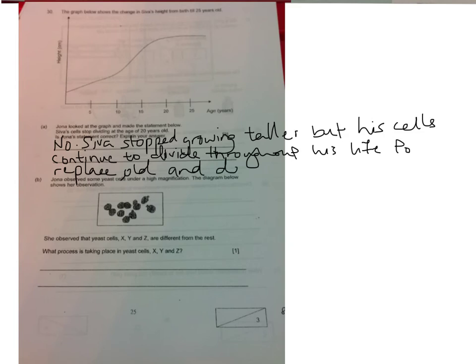Silver may stop growing taller, but his cells continue to divide throughout his life to replace old and damaged cells.